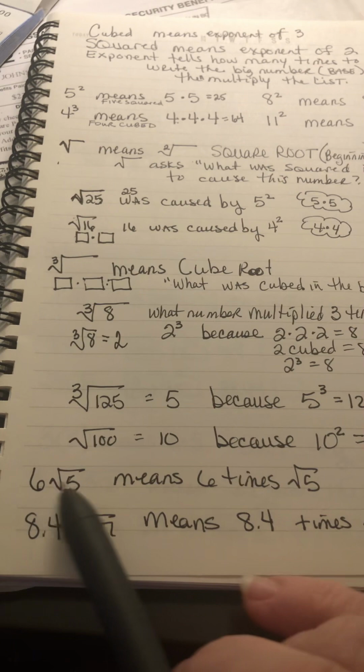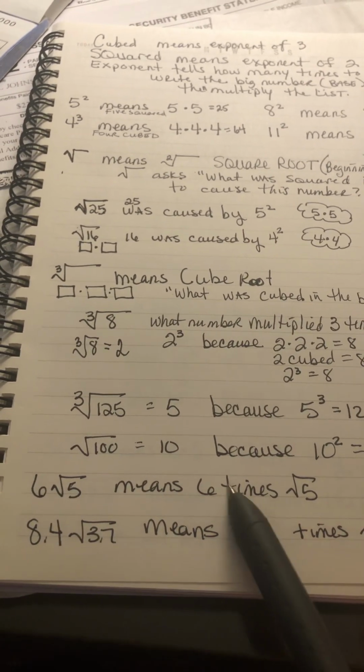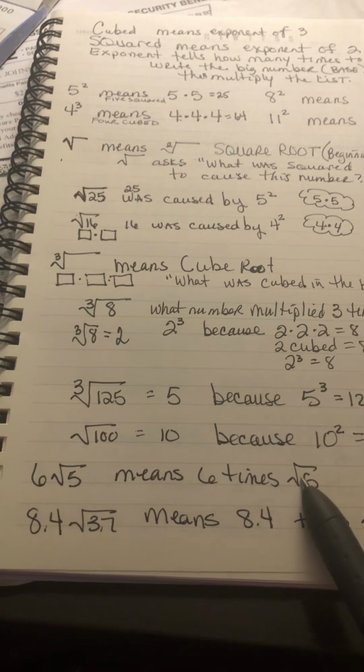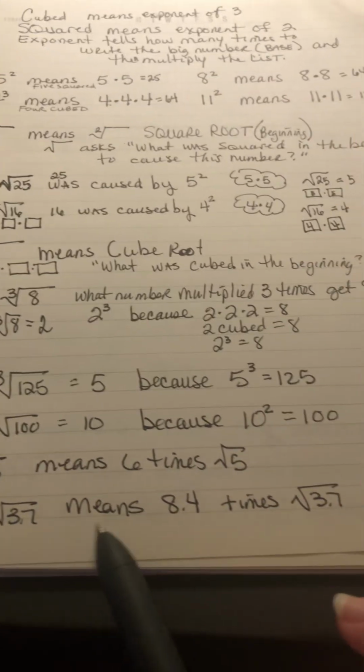This written next to each other without anything in between here means 6 times whatever the square root of 5 is, or 8.4 times whatever the square root of 3.7 is. We're going to talk a minute how to do that.